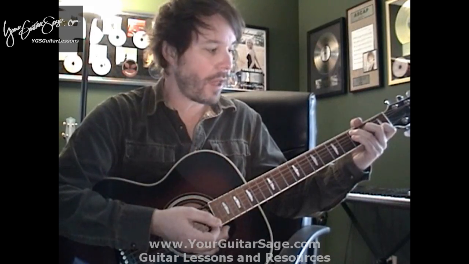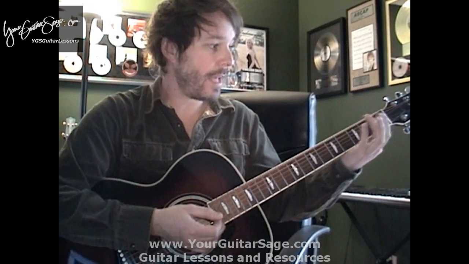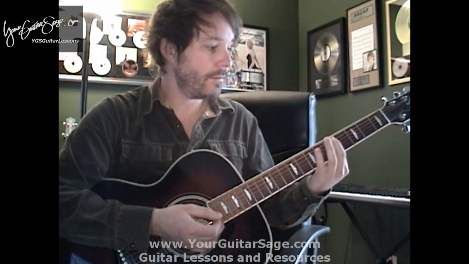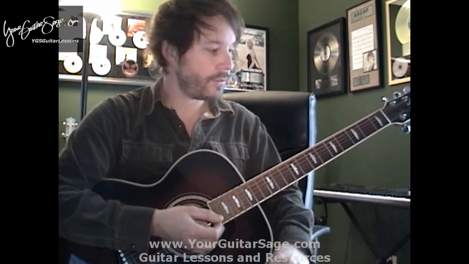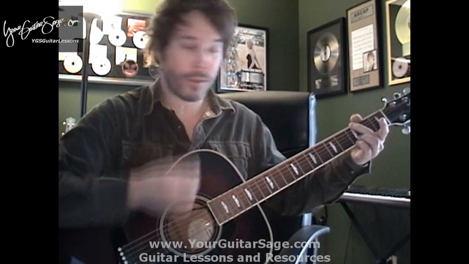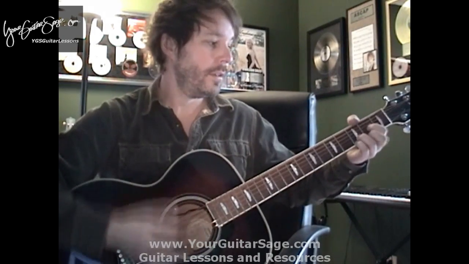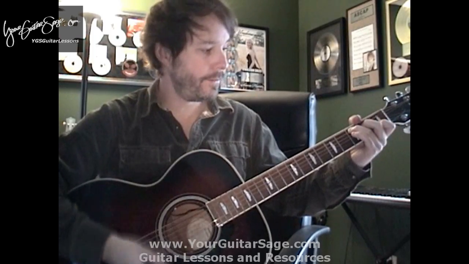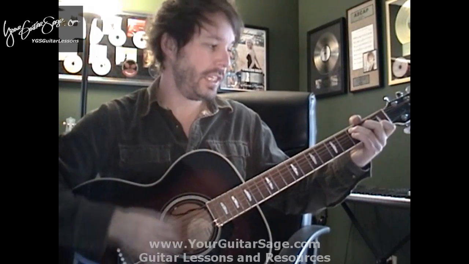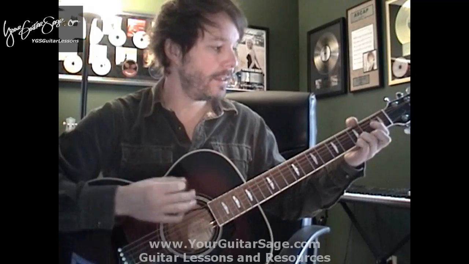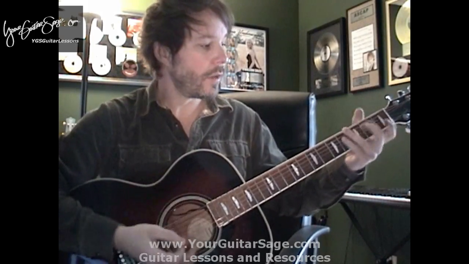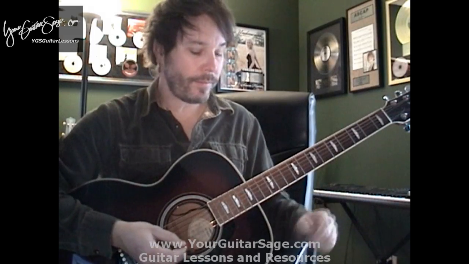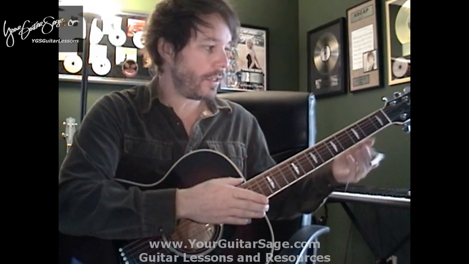Okay, well, let's say we wanted to play this in a totally different key. Say we wanted to play this up a half step. And again, half steps are each fret. A whole step would be the difference between two frets. So let's say we wanted to play this progression: G, D, C, again G, D, C. Okay, that was in the key of G there, G, D, and C.